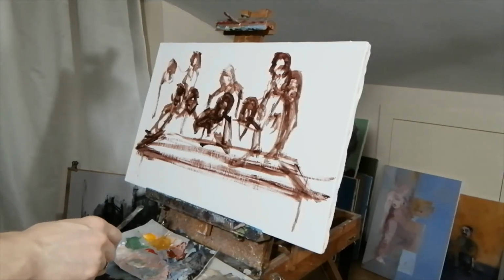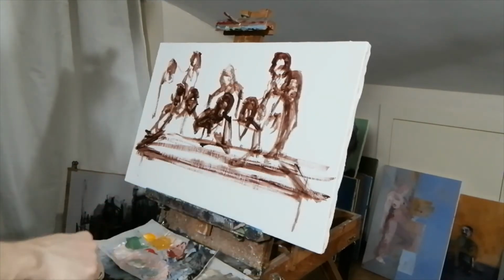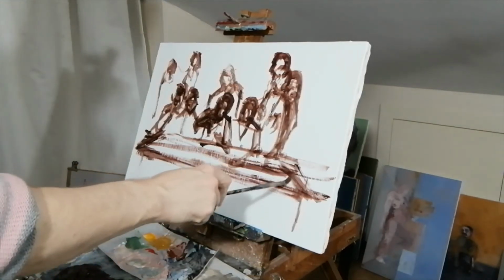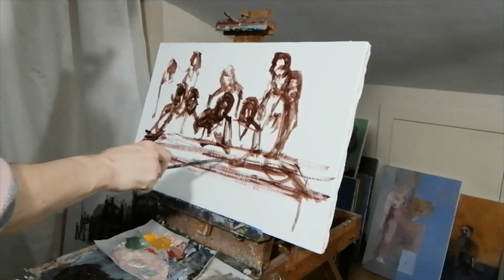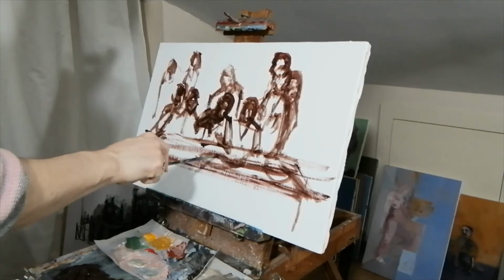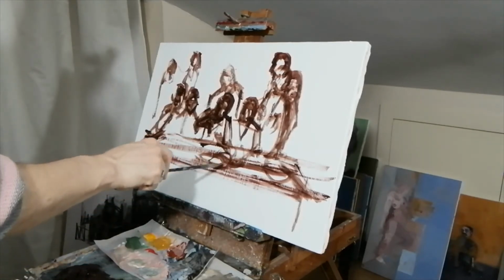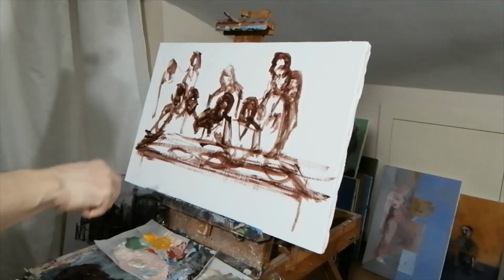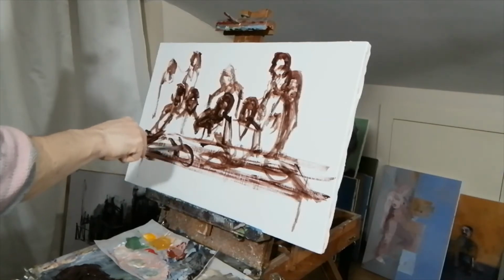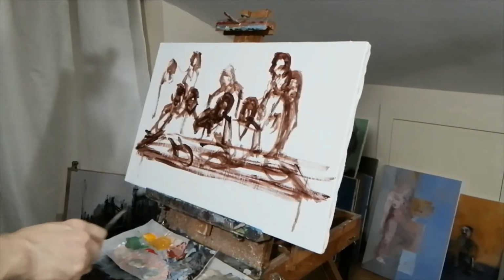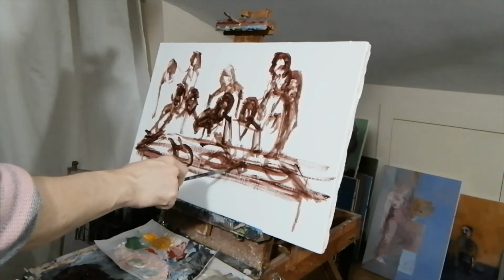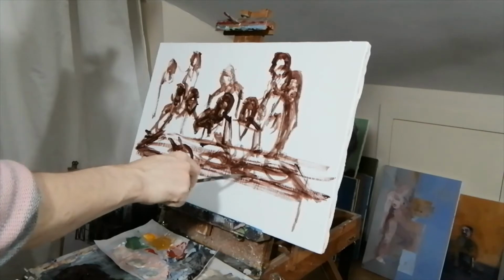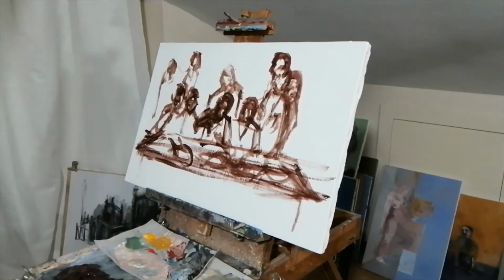And as we go along, I would decide what I keep and what I'll discard in the composition. So you get the idea that we're working our way around the canvas and the composition.